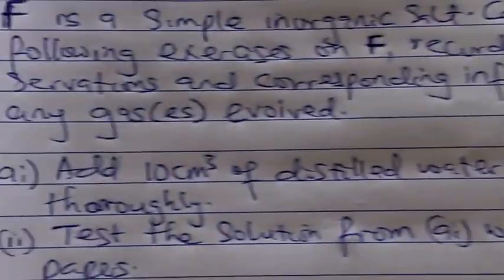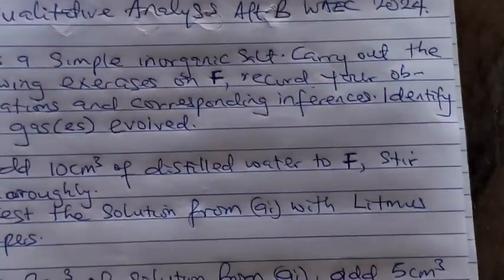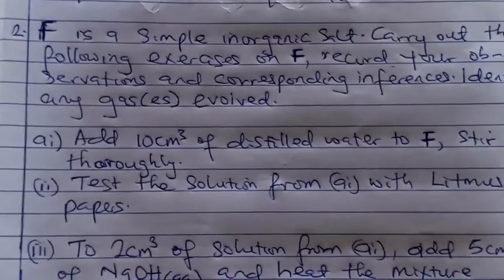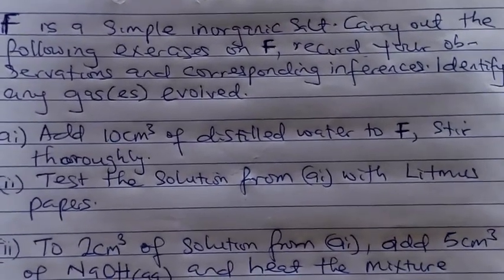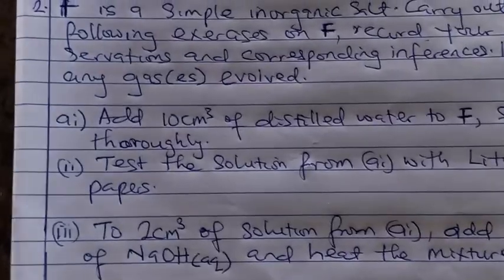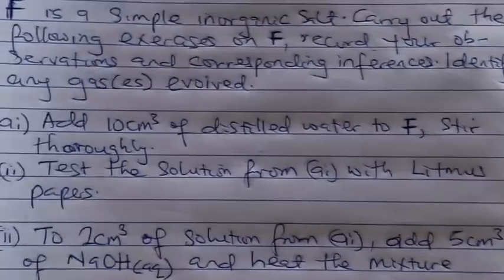Identify any gas or gases involved. Question A(i) says add 10 cm³ of distilled water to F and stir thoroughly.